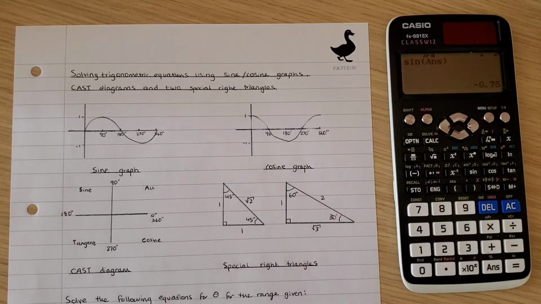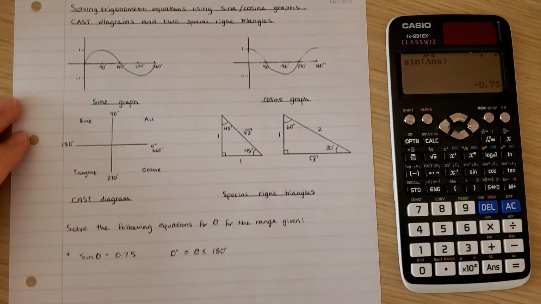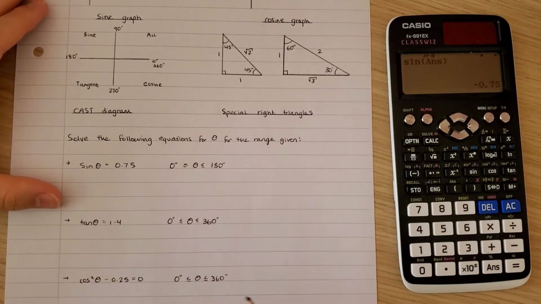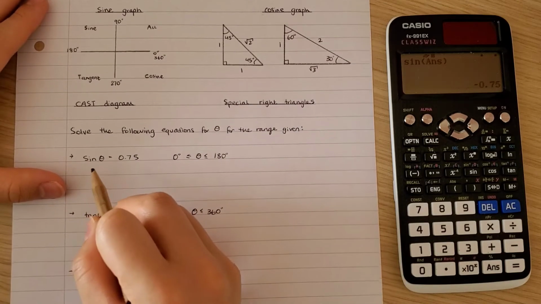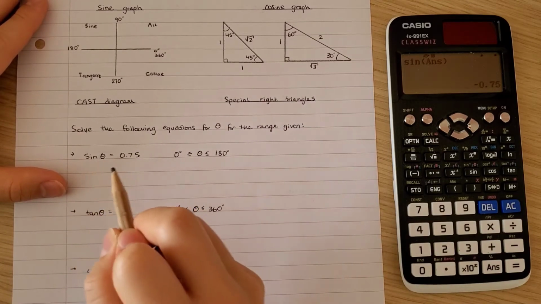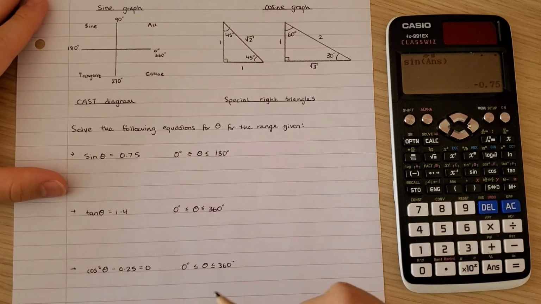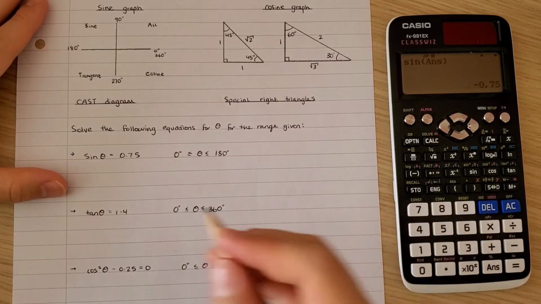In this video we're going to go over how to solve trigonometric equations using sine and cosine graphs as well as tangent graphs, and using cast diagrams with right angled triangles to help. So if we start off with the examples, we can easily use the inverse sine to figure out theta, but usually there's more than one answer, and that's what we want to try and work out.